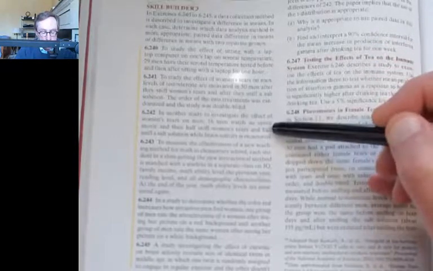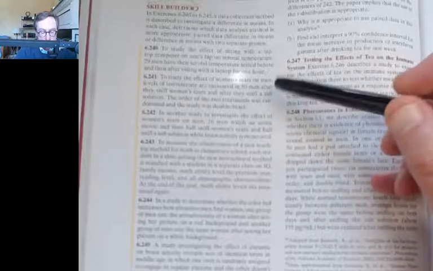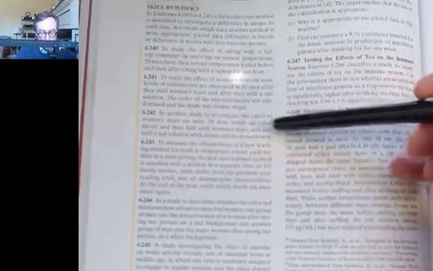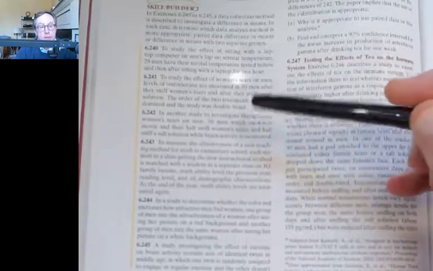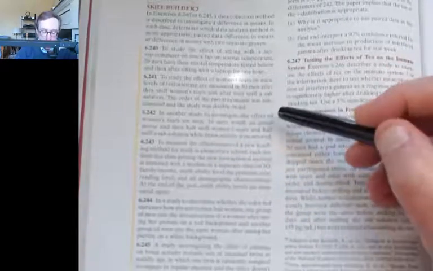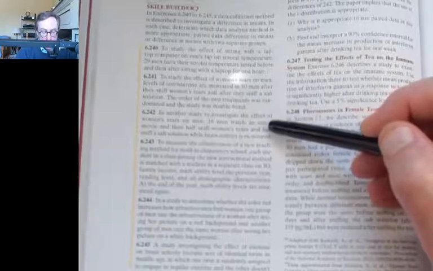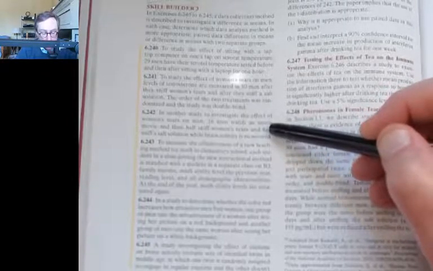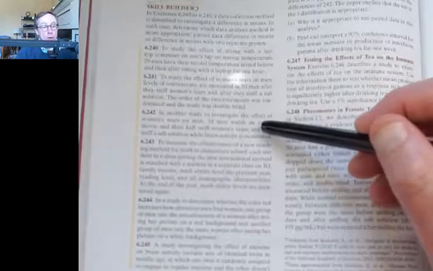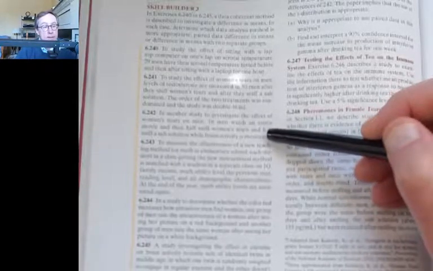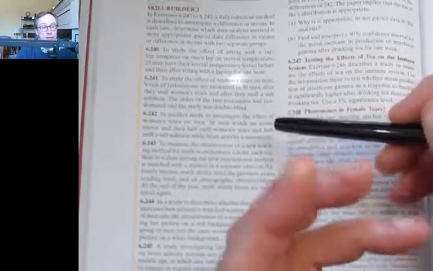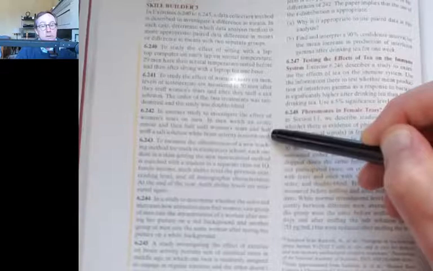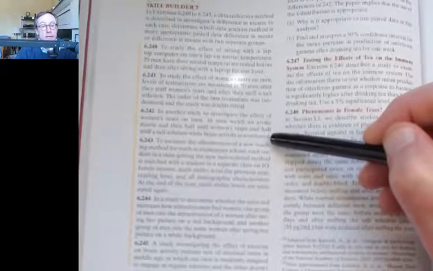In another study to investigate the effect of women's tears on men, 16 men watch an erotic movie and then half sniff women's tears and half sniff a salt solution. So, the way I read this question, of the 16 men, 8 of them get women's tears and a different 8 get a salt solution. So there is no matching between the women's tears data and the salt solution data. They're just not matched. They're different sets of men. So for this, you would use two means.